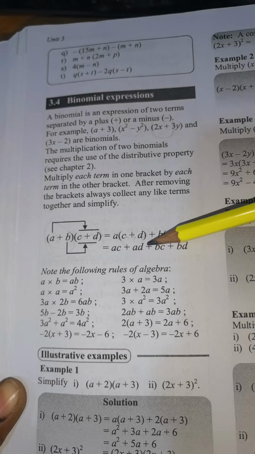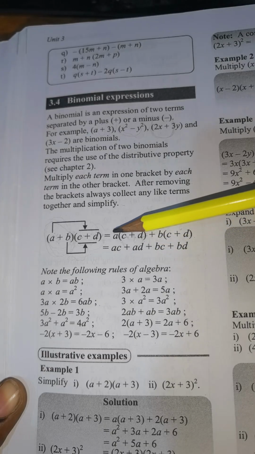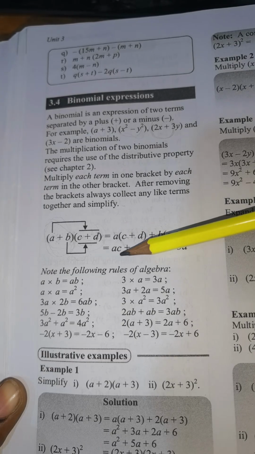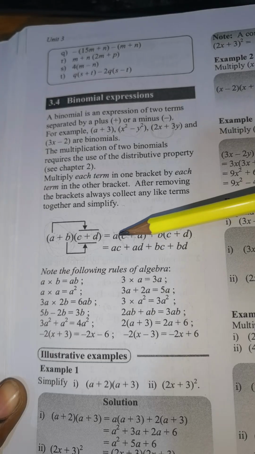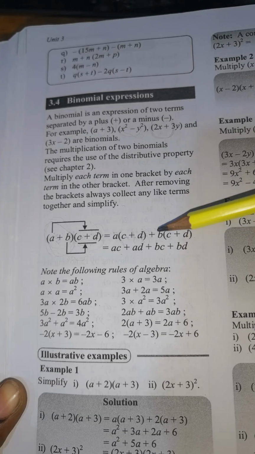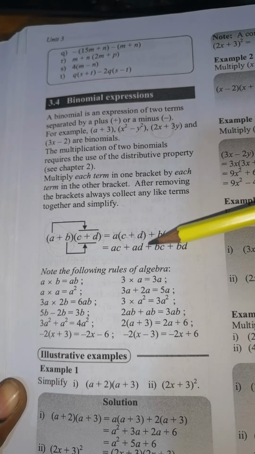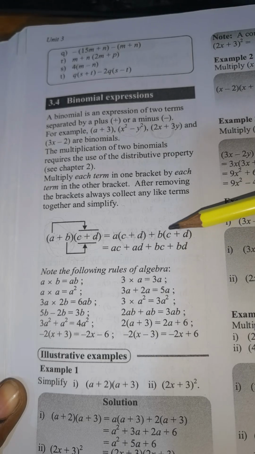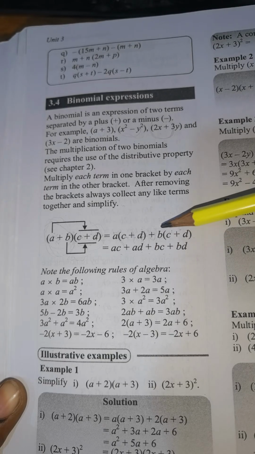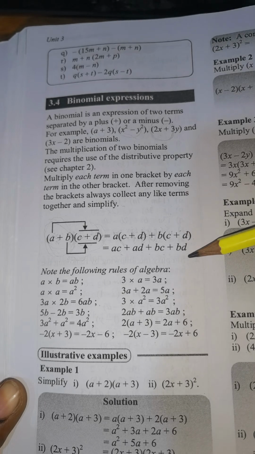So what do you do? We do the normal multiplication, the removal of the brackets that we learned from the recent video. So A times C will be AC, A times positive D. That's AD. Now this plus will come, we bring it down. Then we continue with the expression again: BC, then BD. That is it.